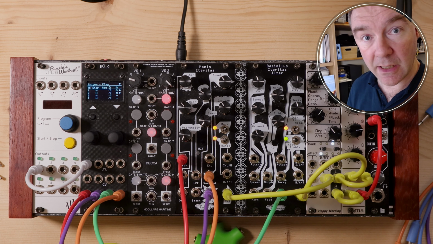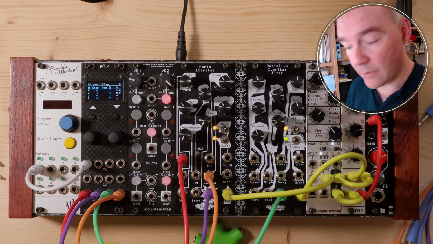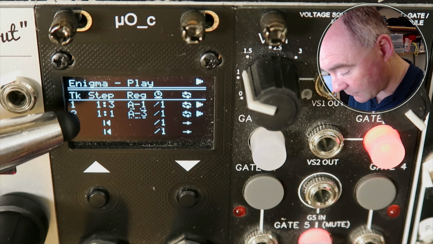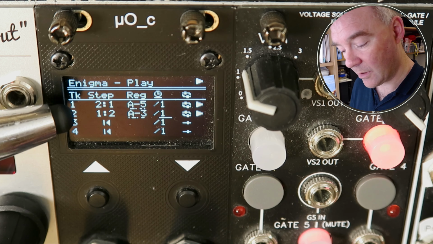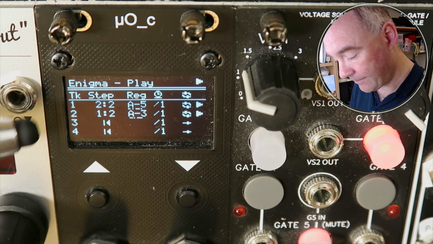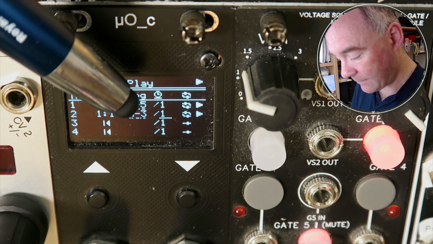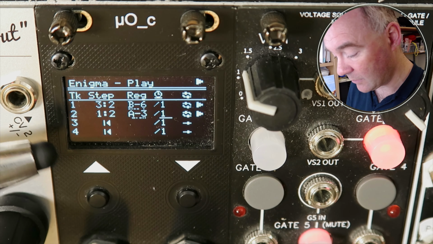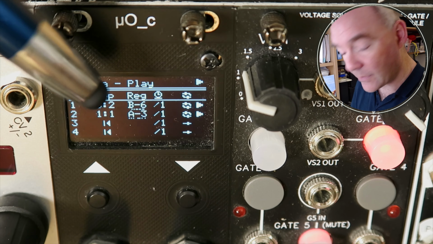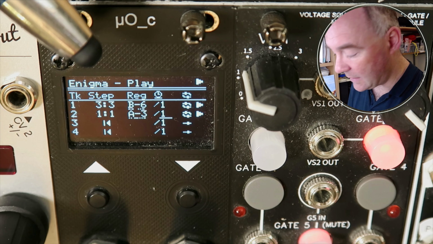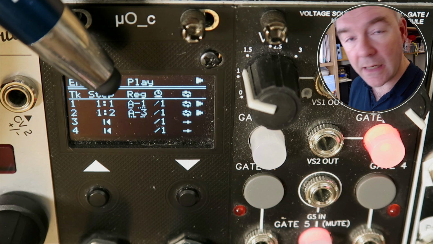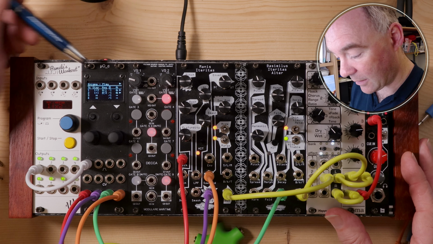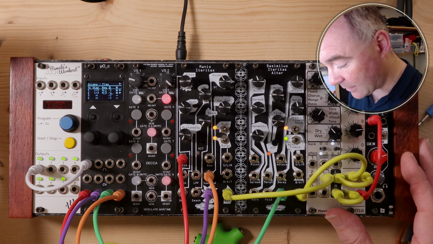Obviously, nothing is going to happen because I haven't set a clock yet. Let's do that. Now we finally hear something happening. Let's take a look at the screen. We're on step 2 here on track 1, playing register A5. And we're on step 1, because there is only 1 step on track 2. We're looping it twice. So the first number is the step number, and the second number is how many times of that step is looping. And then you have the register, and then we have the play symbols.